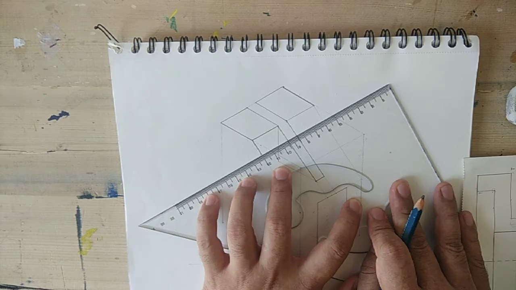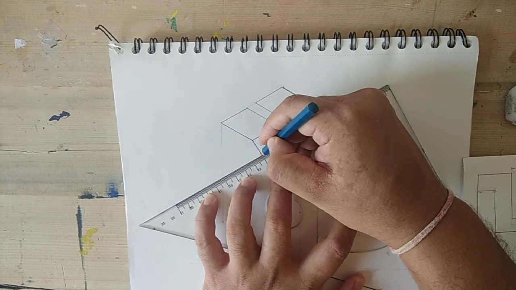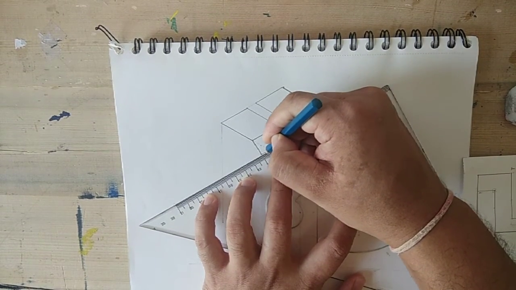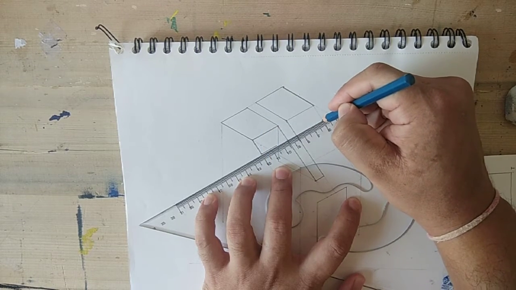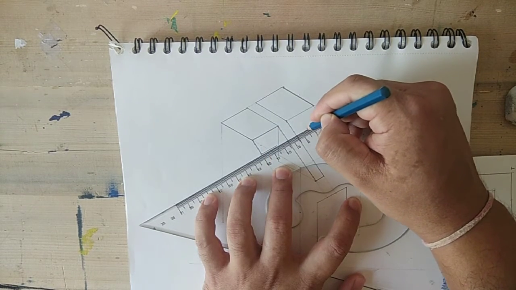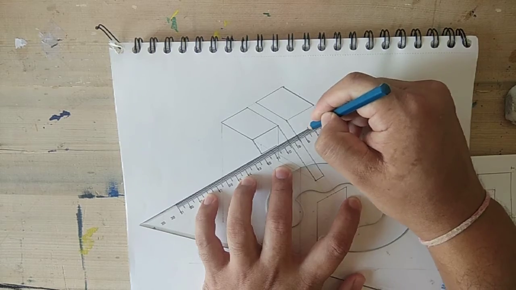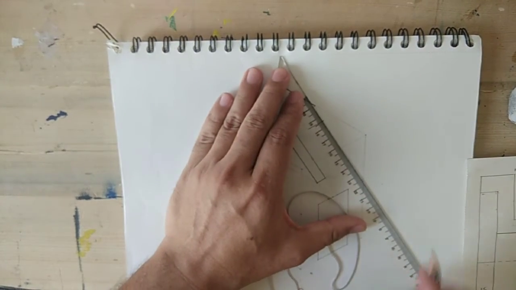Now from here measure 15 mm. Similarly from here measure 15 mm and dark.